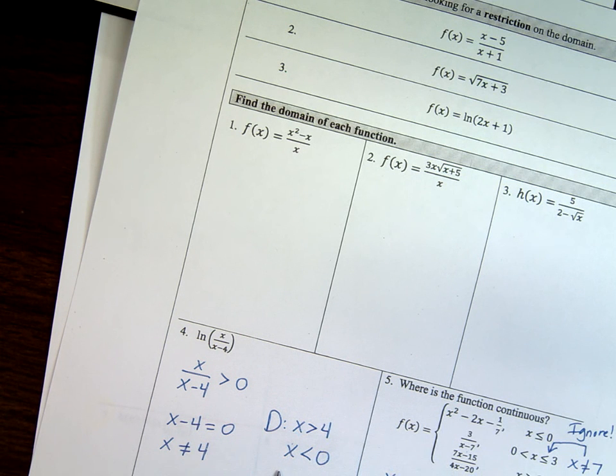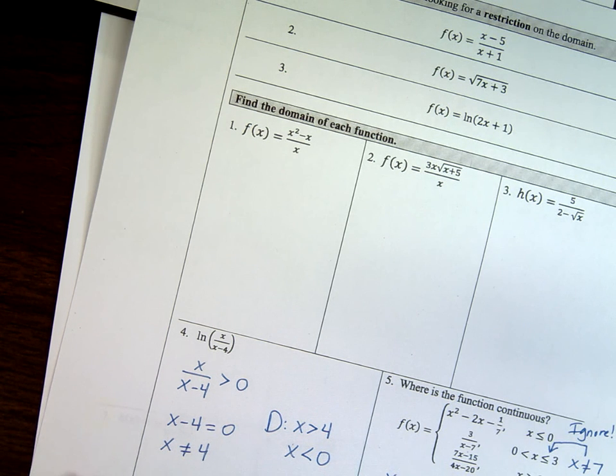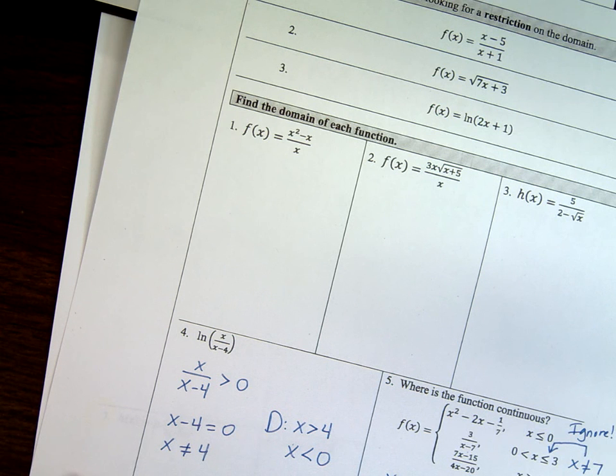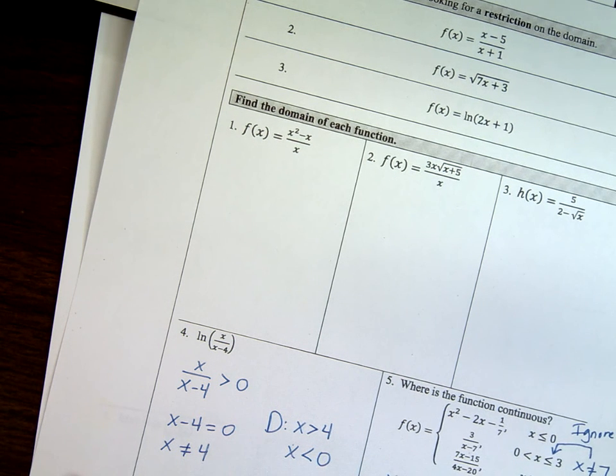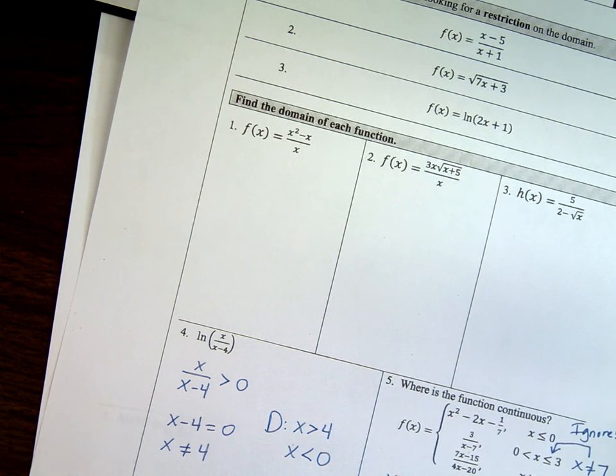And do we have to list the domain when the question only asks for where it's continuous? They're kind of one and the same thing, asking where it's continuous and asking what the domain is. So if I were to answer that specifically, just make sure you're answering the question. If you're saying where it's continuous, you can just answer where it's continuous if that's what the question's asking. The domain kind of says the same thing, but just in a different way.